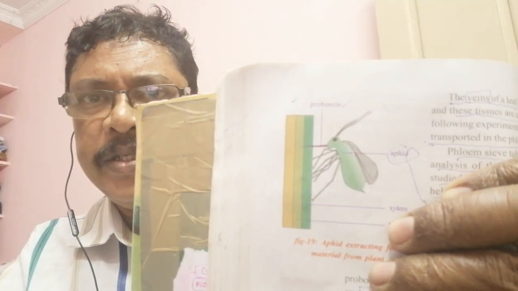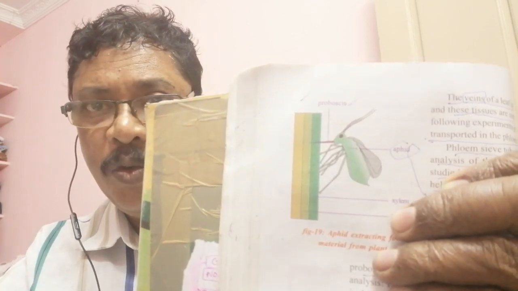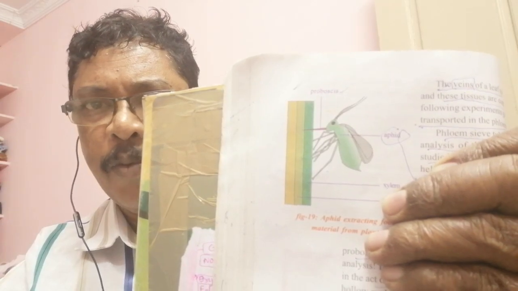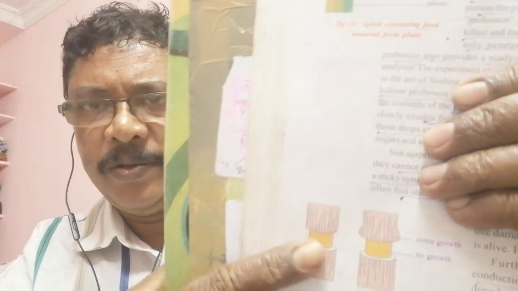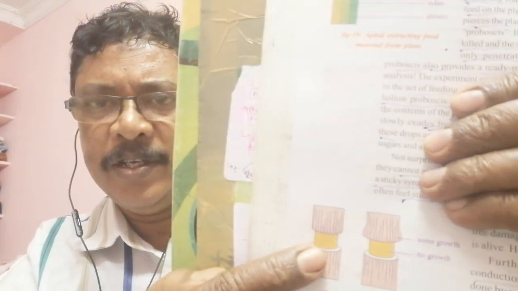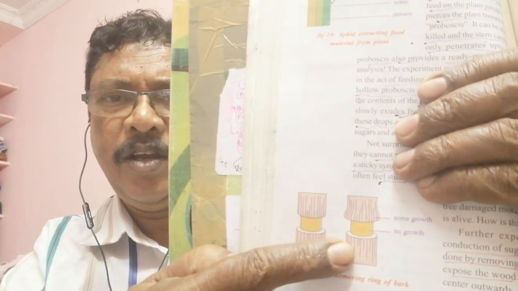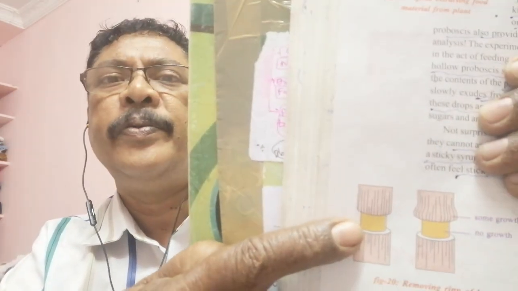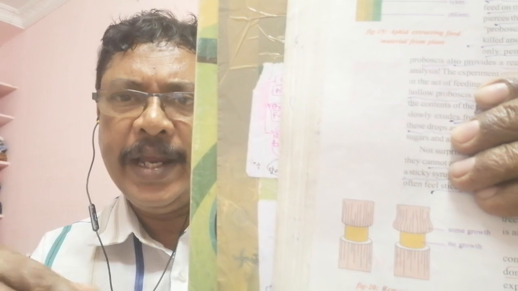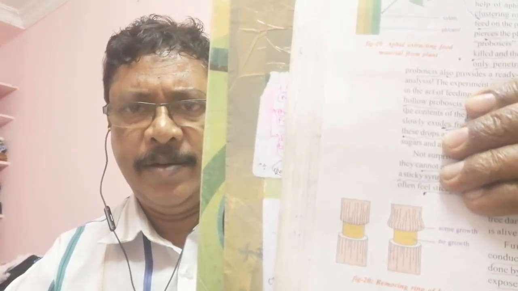The proboscis is kept by the aphid up to the phloem to collect the food material in the above figure, and below we have tried to understand this. In this stem, the bark was removed in the form of a ring in the first and second. This is the first figure and this is the second figure. In the first figure, the bark was removed in the form of a ring from the stem.